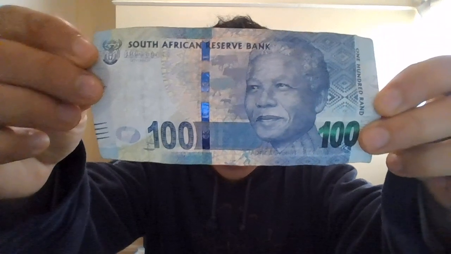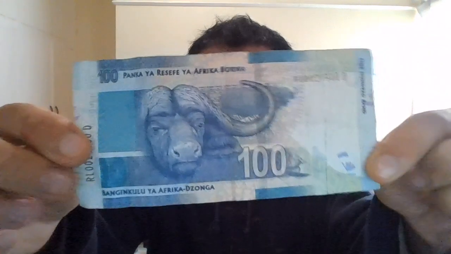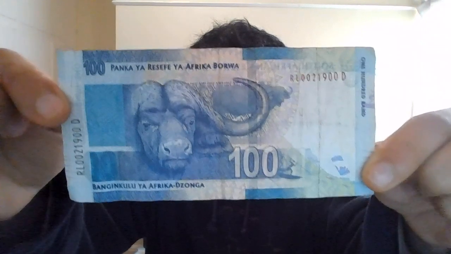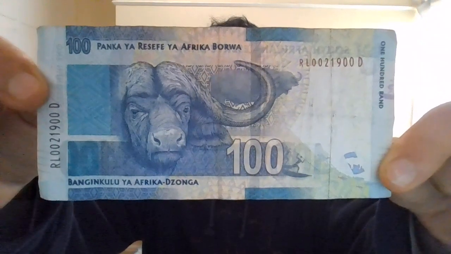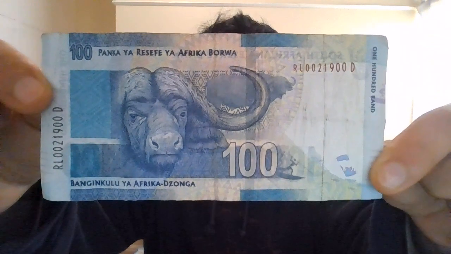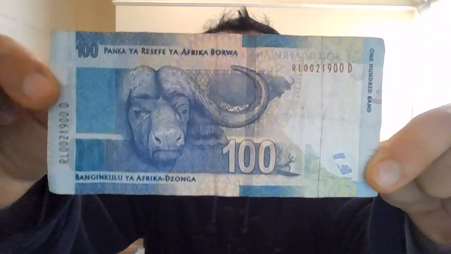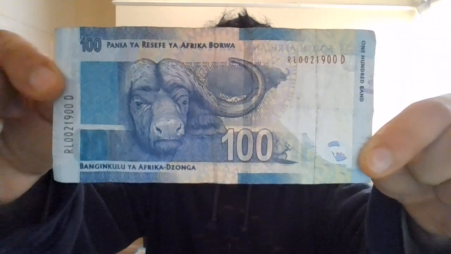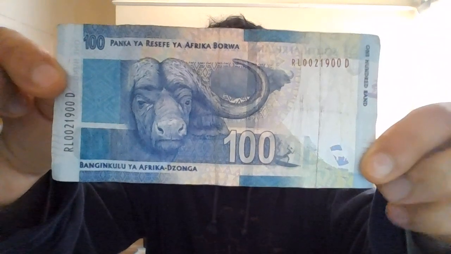Very nice, clean note. And at the back is essentially the buffalo. This is one of the Big Five, and you will see that on essentially all the other South African notes. There's the cheetah, which is on the 200 Rand note, and then other animals on the other denominations.